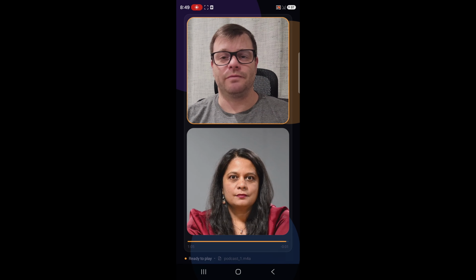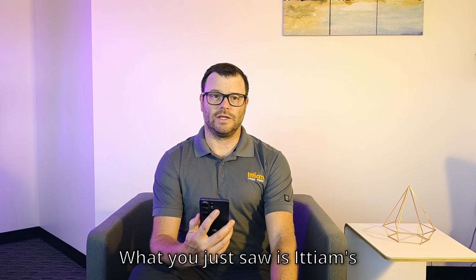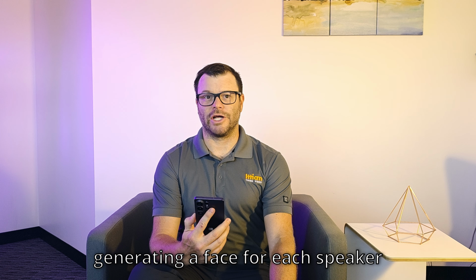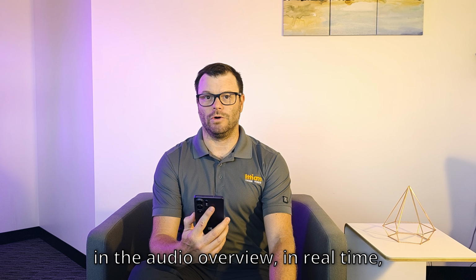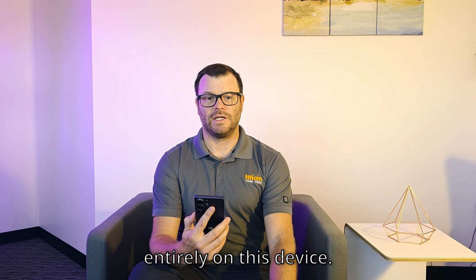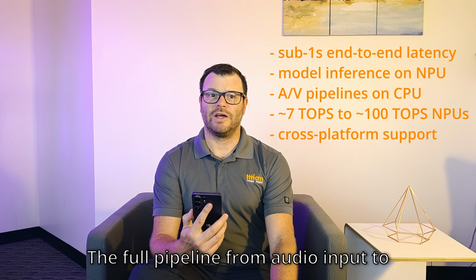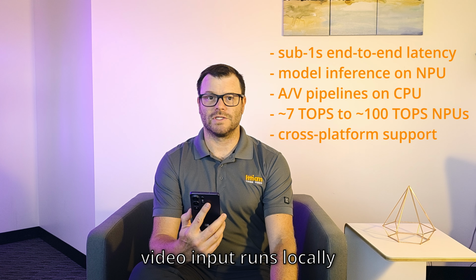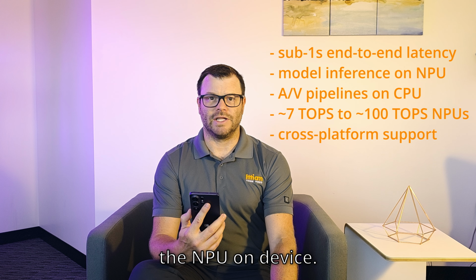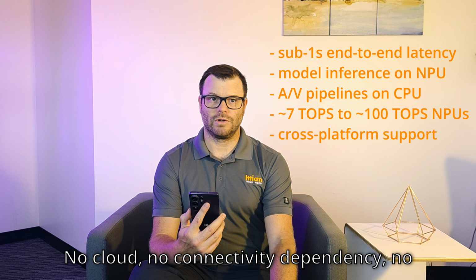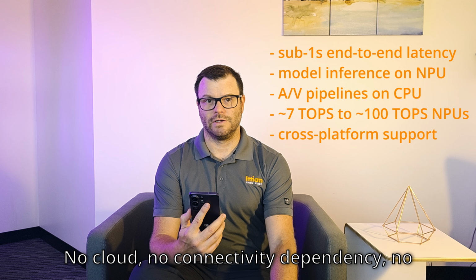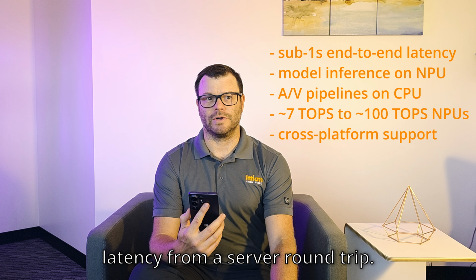It really is. What you just saw is Ittiam's speech-to-avatar model generating a face for each speaker in the audio overview, in real time, entirely on this device. You may have noticed that I was not connected to the internet during this demo. The full pipeline from audio input to video output runs locally on the phone, leveraging the NPU on device. No cloud, no connectivity dependency, no latency from a server round trip.